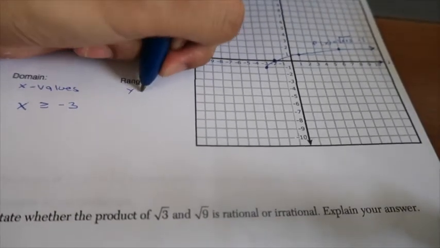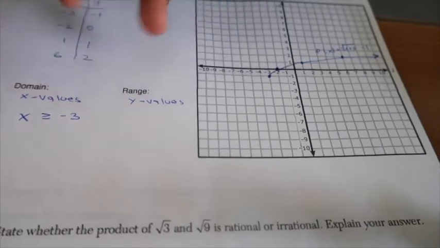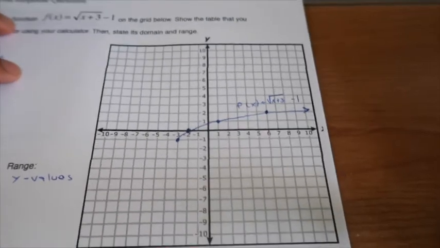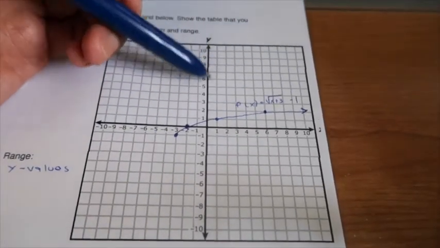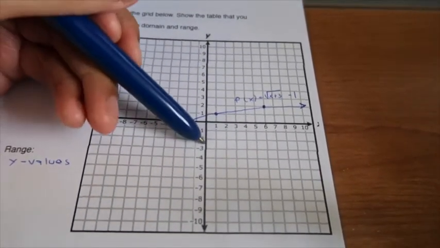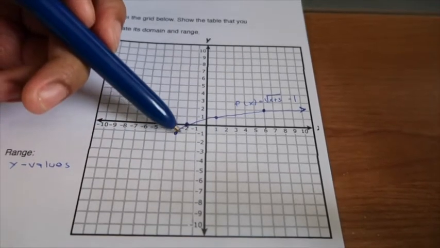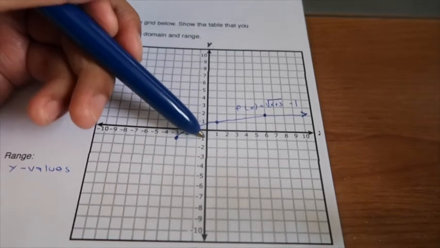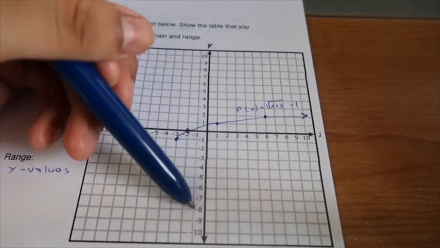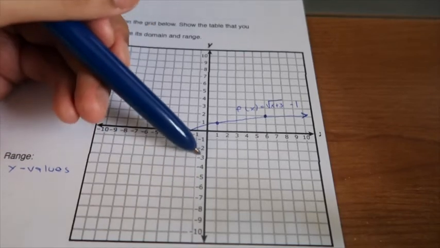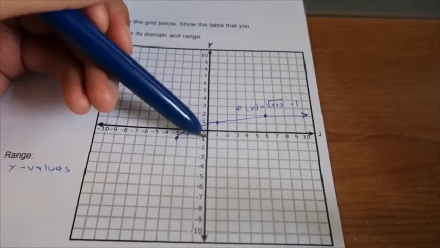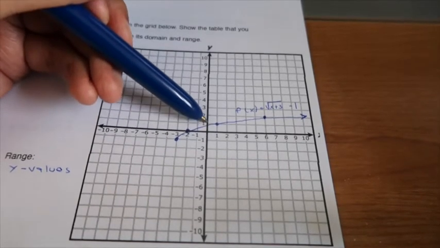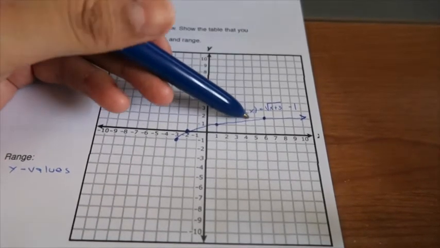Now our range is our y values. Now look at our graph again on our y-axis. We see that the lowest point for the y is -1, and it doesn't continue going lower than that, so that's not in our range. Less than -1 is not in our range, and it looks like all the values greater than -1 are in our range, because it keeps going up.